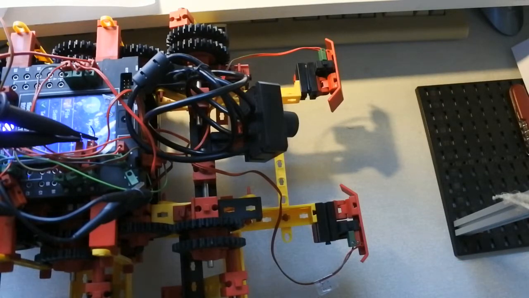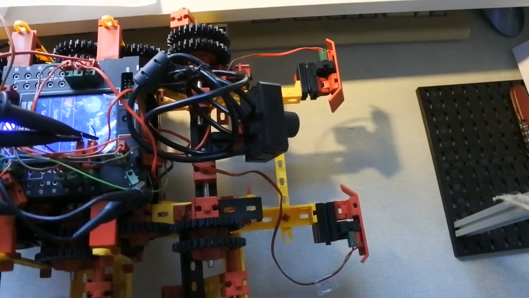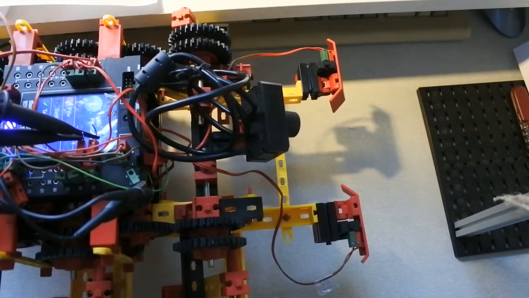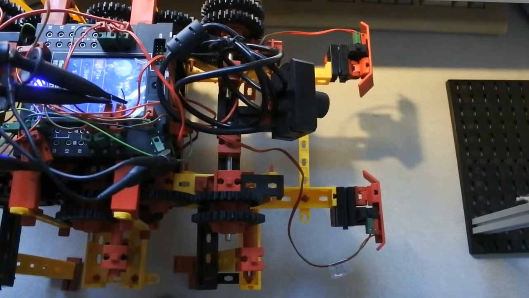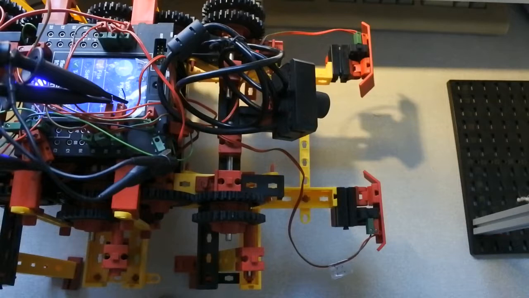Well, for the OpenCV, of course, what can I do with it? I can do a lot of things, but what is needed here? One of the things is course control, because the floor test has shown that it doesn't walk in a straight line. And having said that, let's see how it does run.